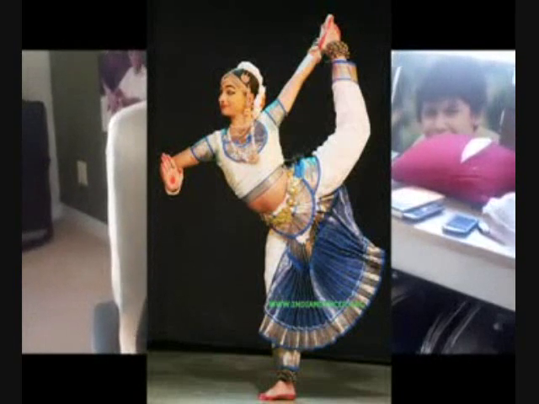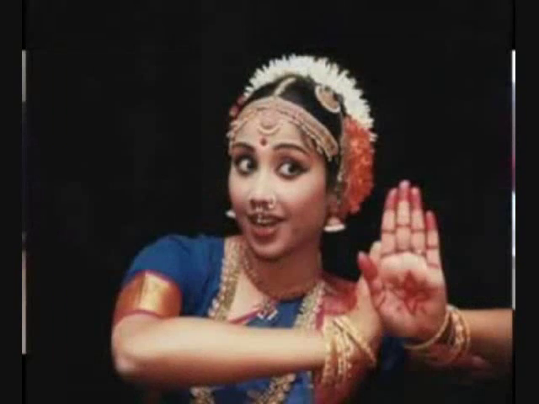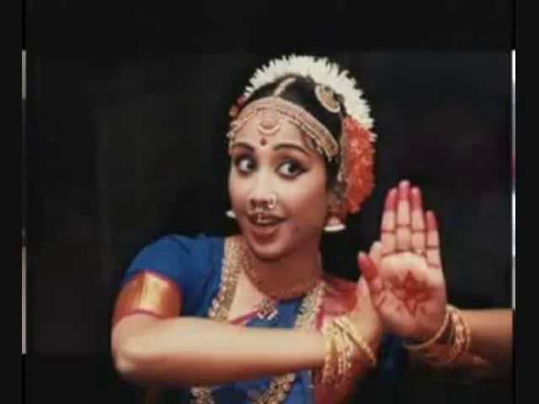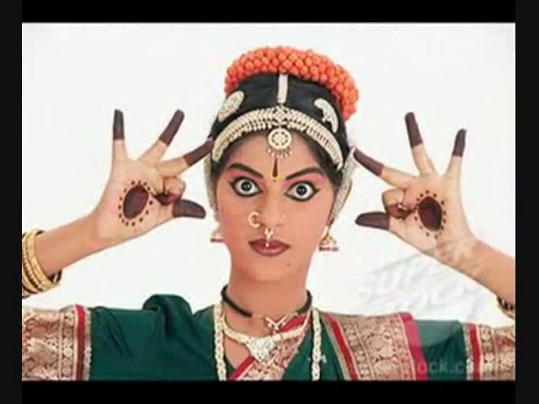They all have 3 different styles of costumes, and the facial expressions are similar to Mohiniyattam, but there are some limitations to how we use them. We don't use that much of eyebrows or lips compared to Mohiniyattam. And the third one is Kuchipudi.